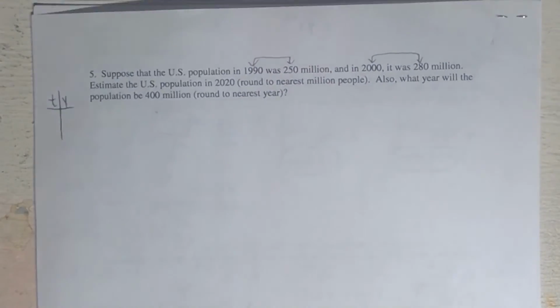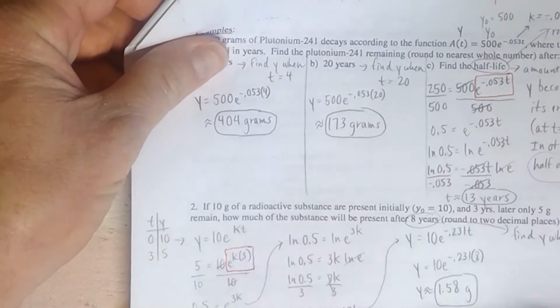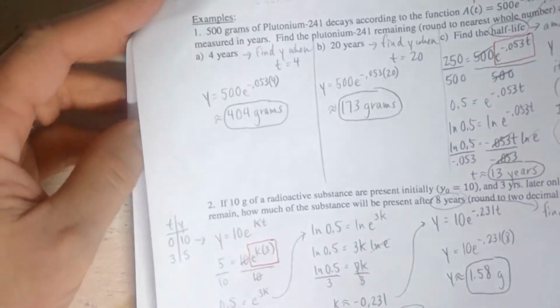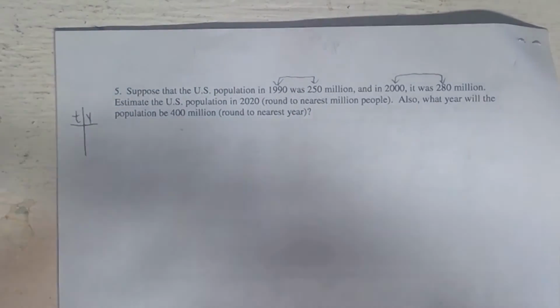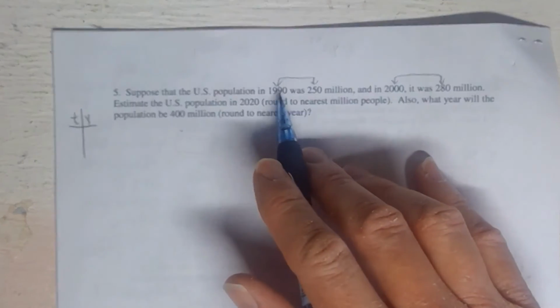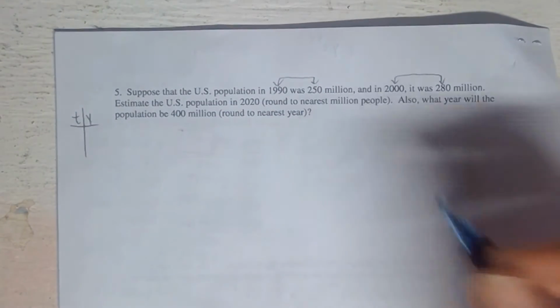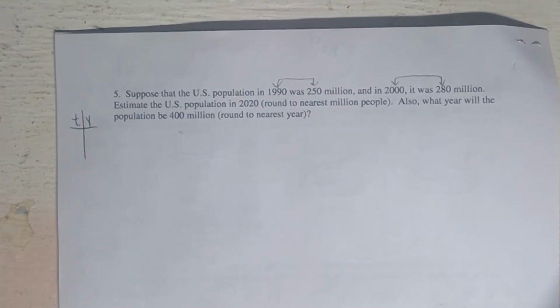Unlike problem number 2, where they told us that the 10 was at time 0, they don't tell us what time 0 is this time, so we have to decide on our own. Usually, if they give you 2 data points and don't tell you which one was time 0, you just pick the earlier time. See how we got 1990 and 2000? So 1990 can be your earlier time.